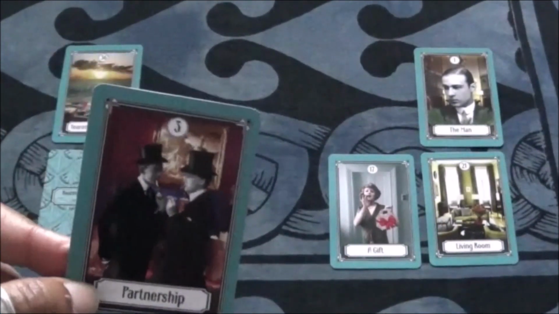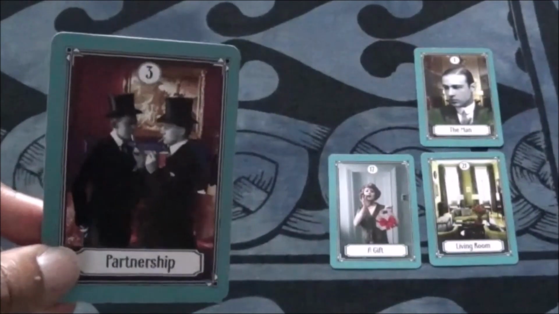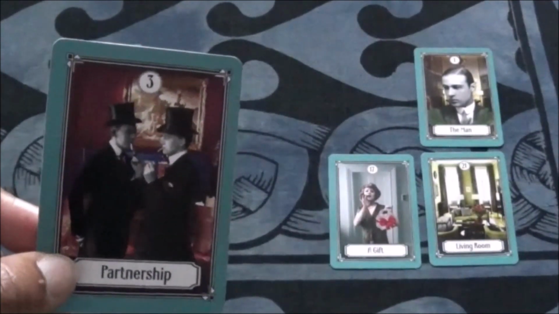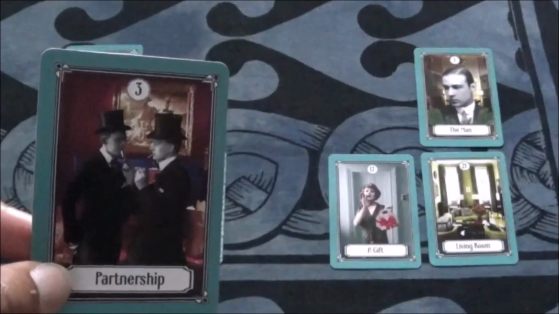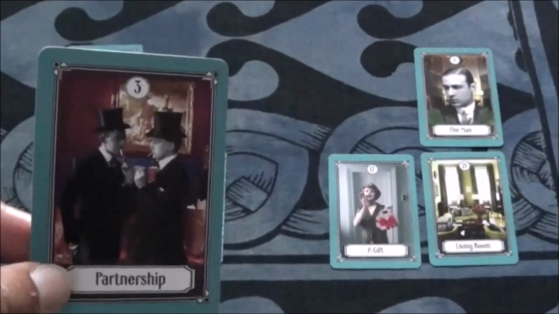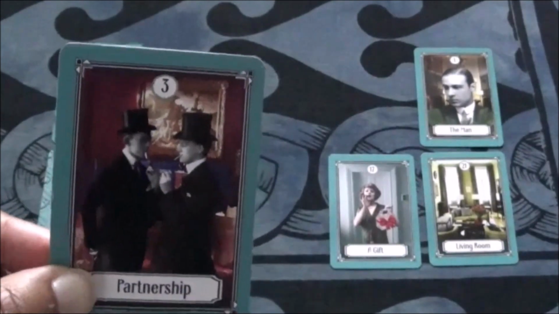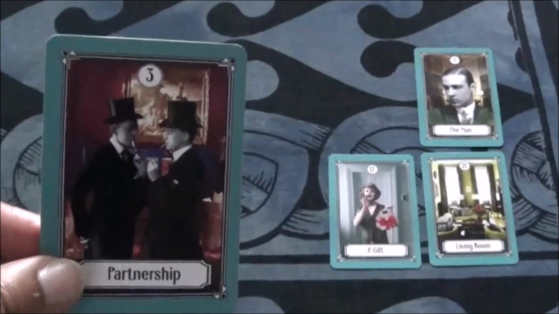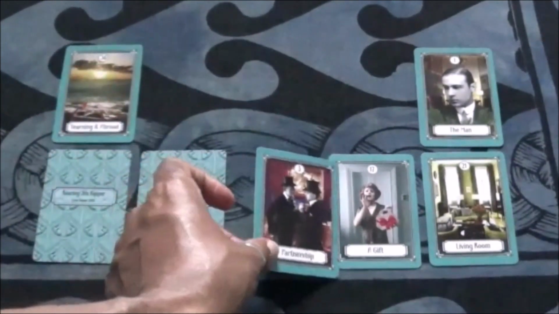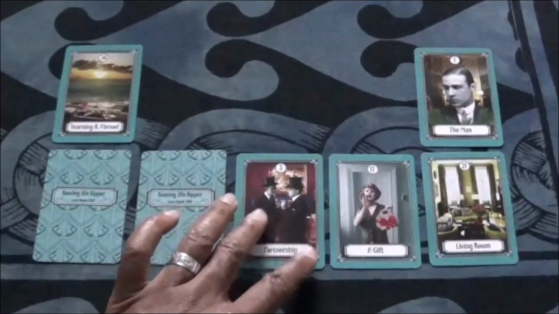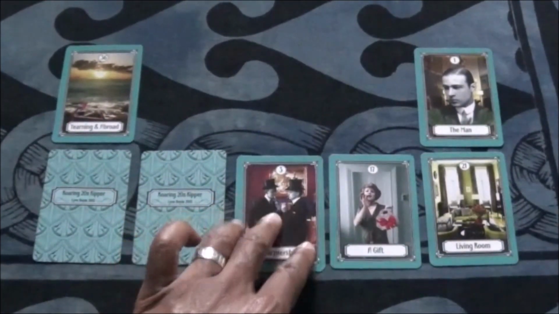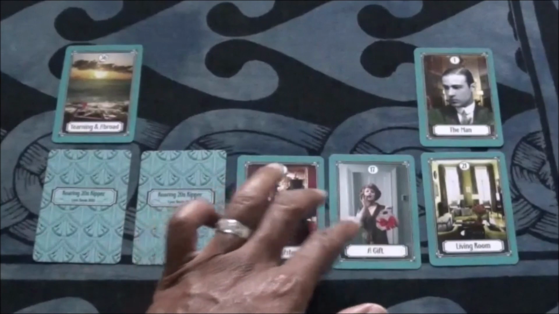This would make me feel like somebody he has some kind of significant relationship to, because partnership can represent a serious relationship. So somebody he has some serious connection to, who is willing to be making the offer, because partnership is a connector card. So it connects a gift, right? It's connecting to a gift.